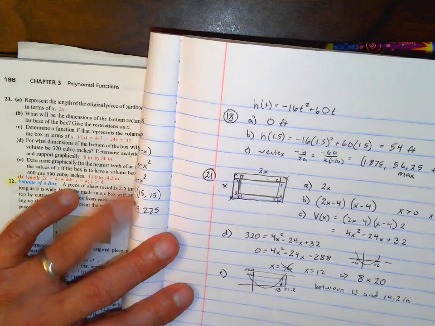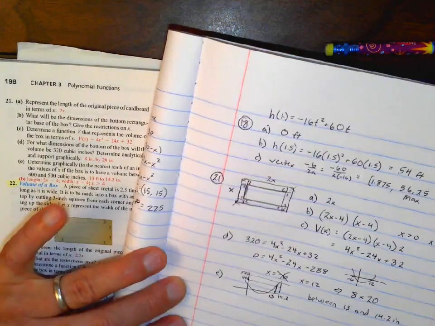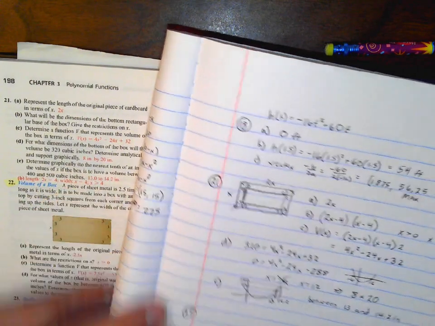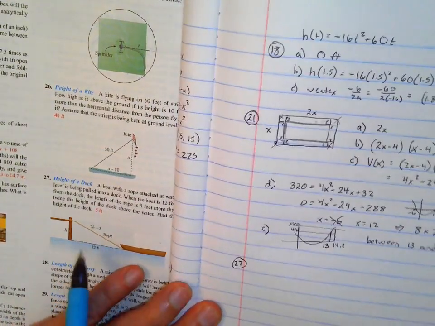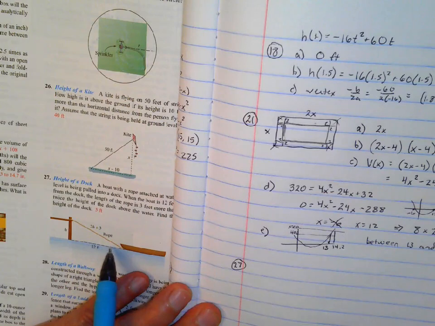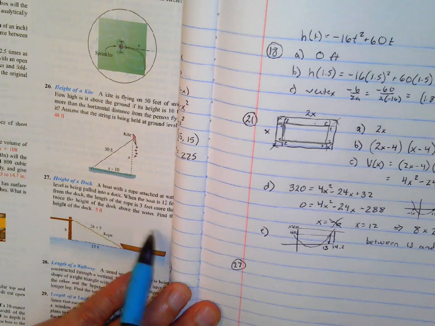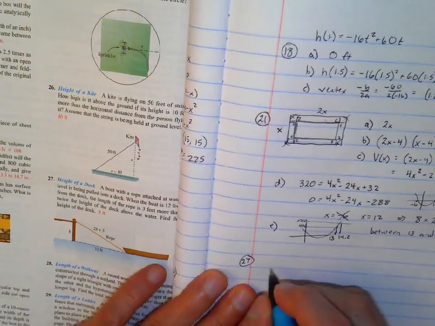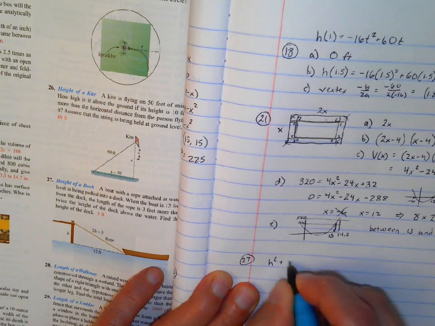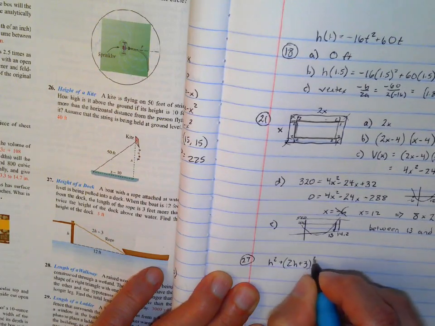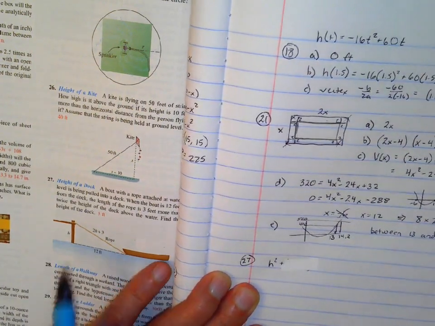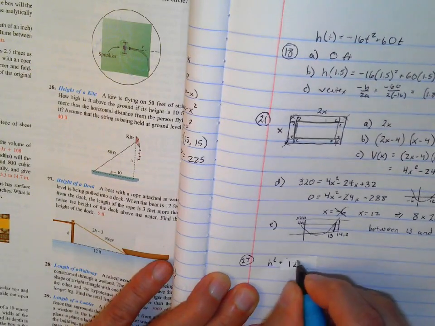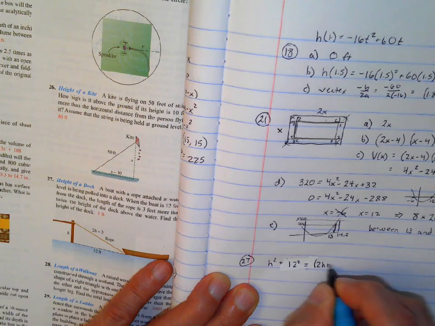Okay, next problem, 27. We got this picture for us. The boat is 12 feet from the dock, and the rope is 3 feet more than twice the height of the dock. Find the height of the dock. So we're going to use a squared plus b squared. Whoops, that's not right. My b has to be this, right? A and b equals my c squared, which is the hypotenuse.